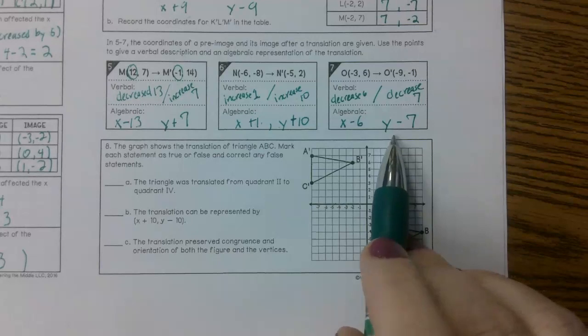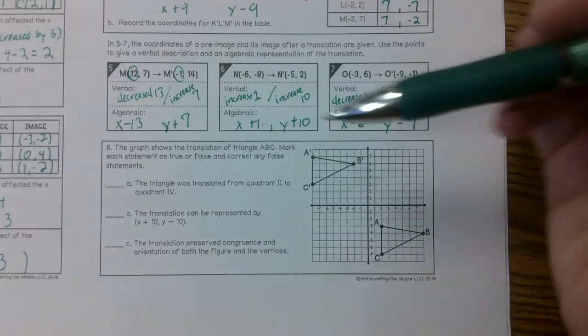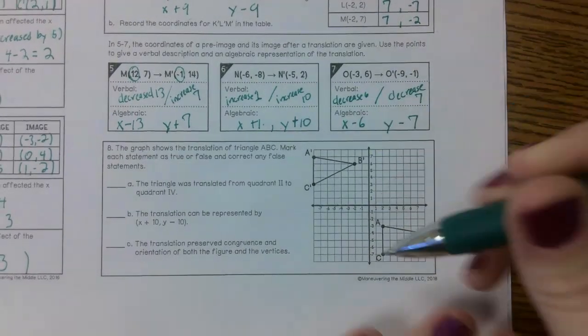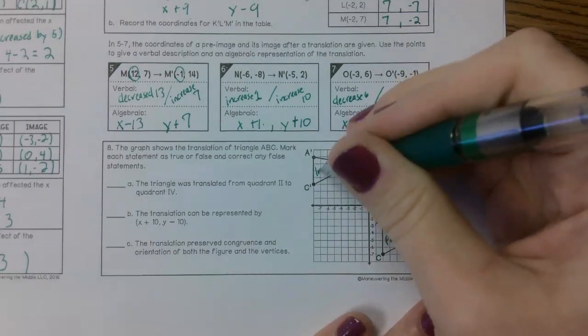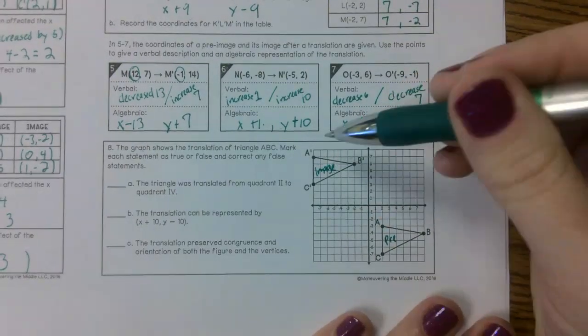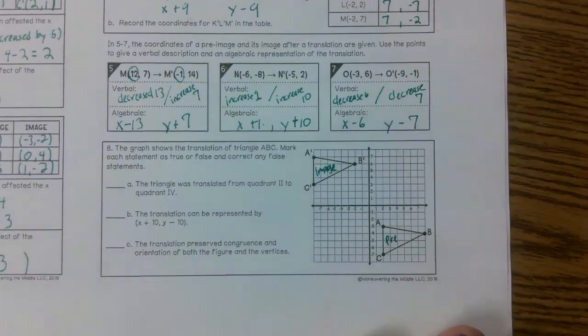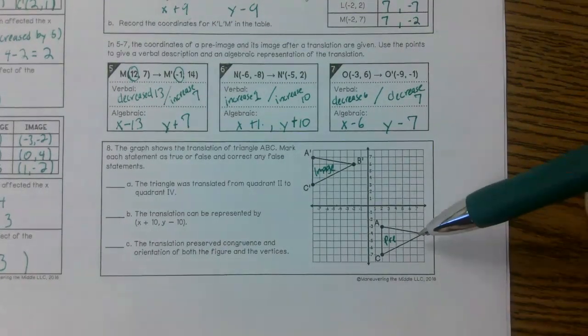Okay, one more problem to do together, and then you'll get to work on your own. Here we go. So number 8, this graph is showing a translation from the pre-image ABC to the image A'B'C'. We're going to mark each of the statements as true or false, and we're going to fix or correct anything that was wrong. Okay, now the triangle was translated from quadrant 2 to quadrant 4.